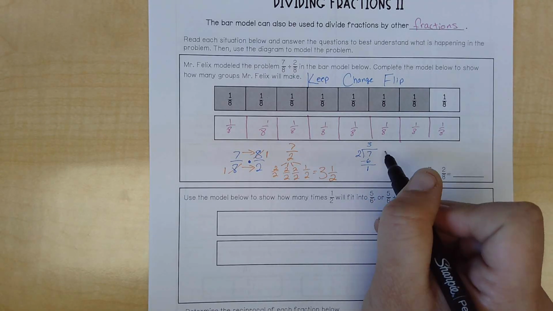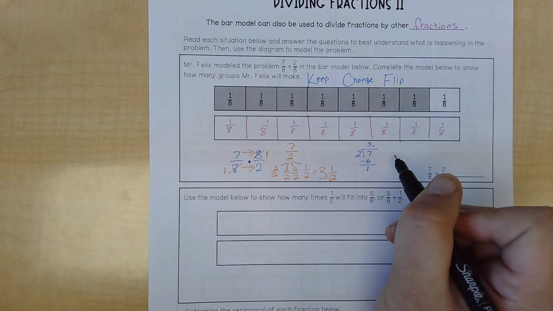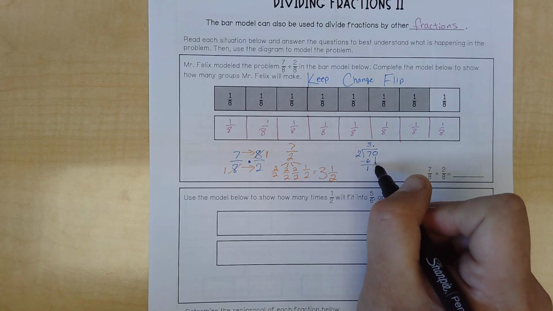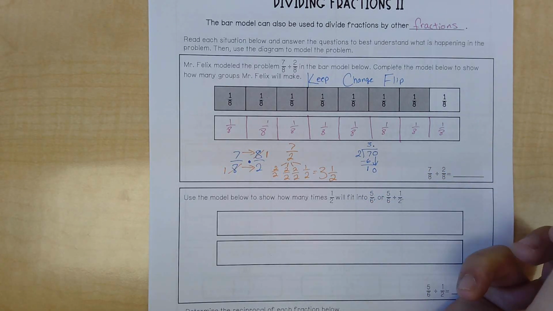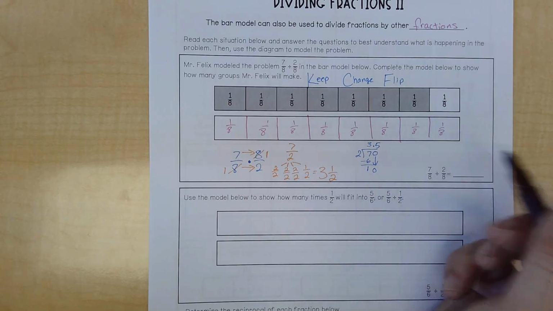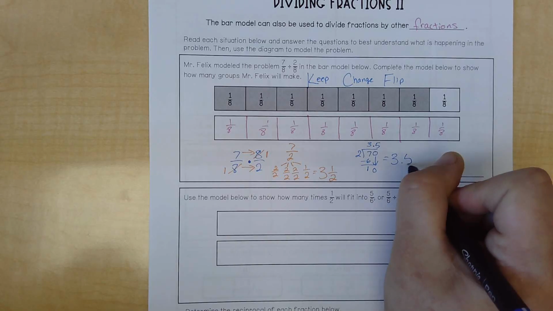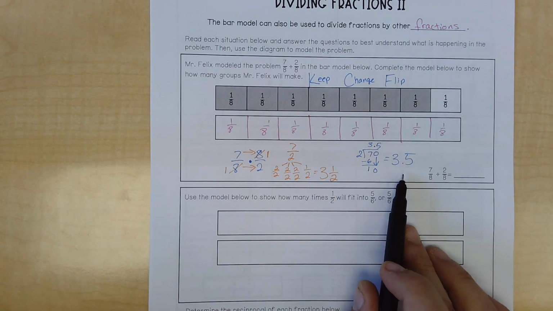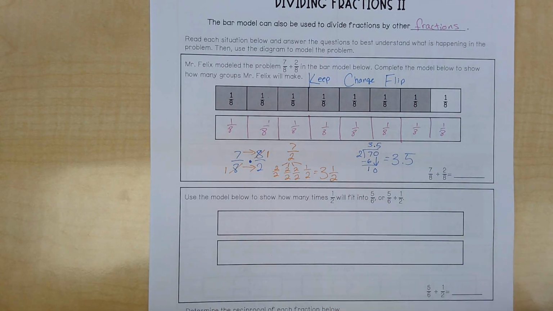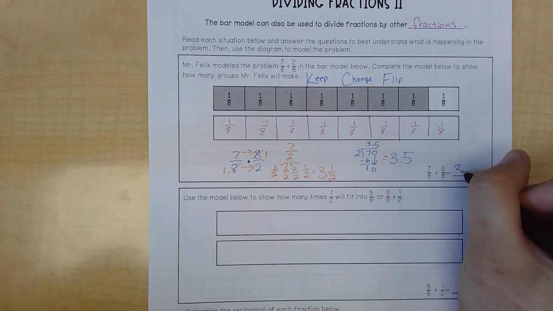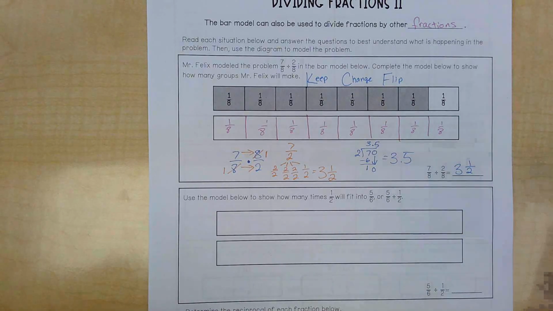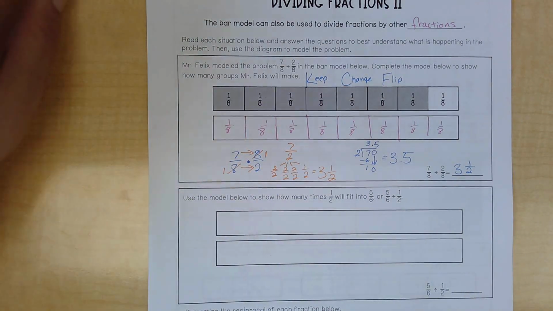In this particular case, you add a decimal up top, a 0, and you bring it down. 2 will go into 10 5 times. Ergo, we still have 3.5. It's just written as a decimal instead of a fraction. Either way is fine. I'm just going to write it as a fraction here. Not a big deal. But that's how we're going to solve using these pictorial models.